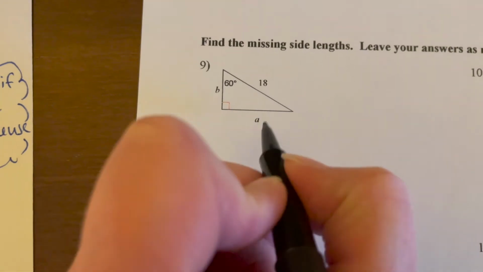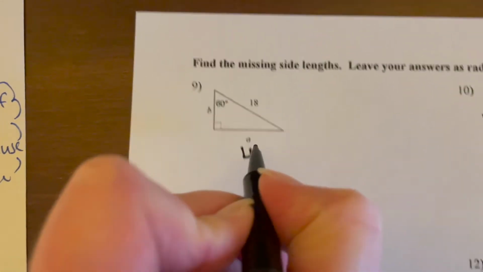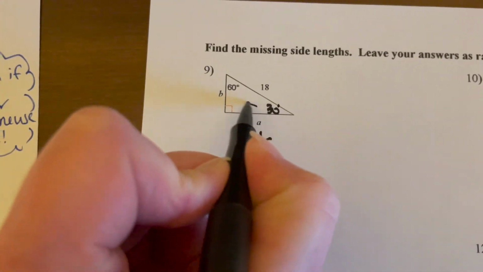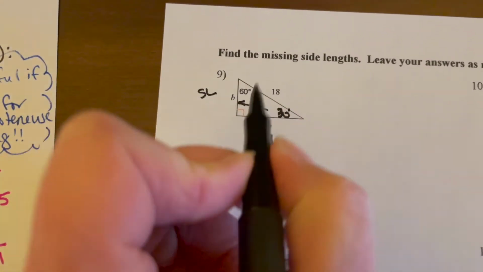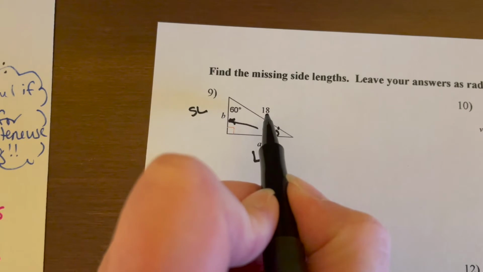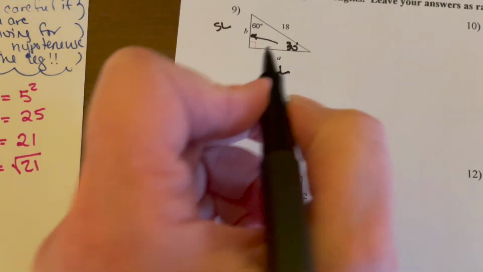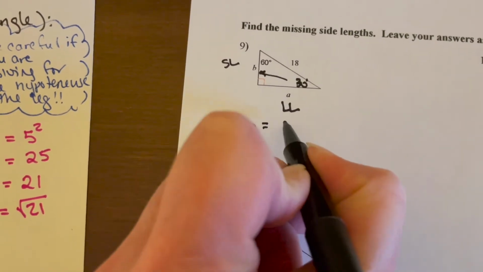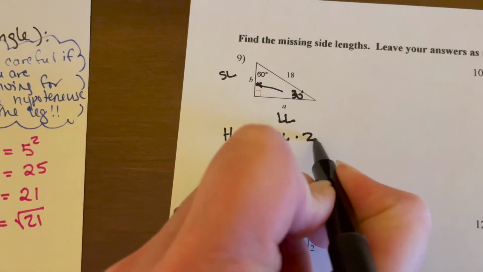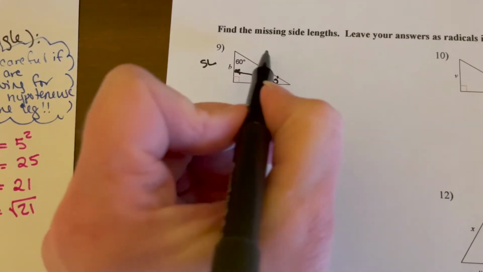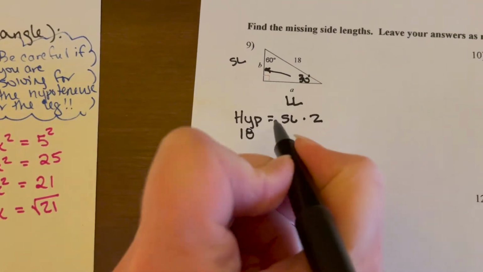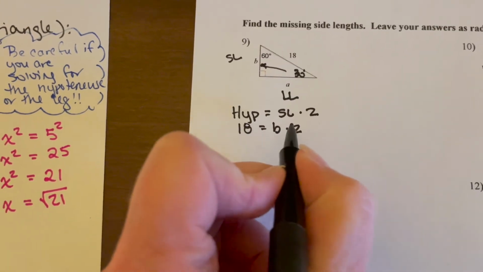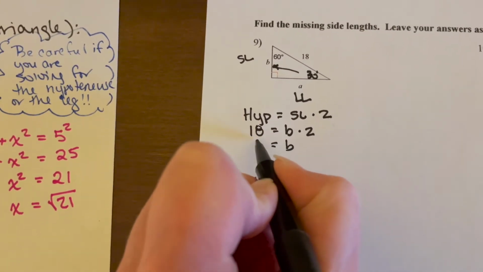So if this is 60 degrees, this is my long leg, and my short leg is across from 30 degrees. So this is the short leg. And they gave me the hypotenuse. So I know that the hypotenuse is equal to the short leg times 2. So 18, and they call it b here, is 2b. So 18 divided by 2, b equals 9.